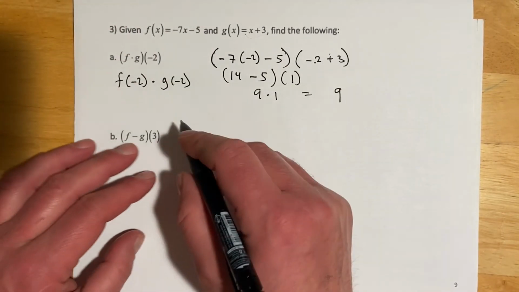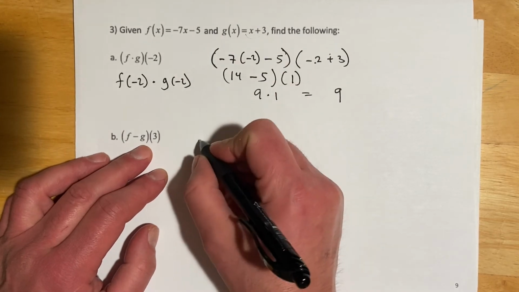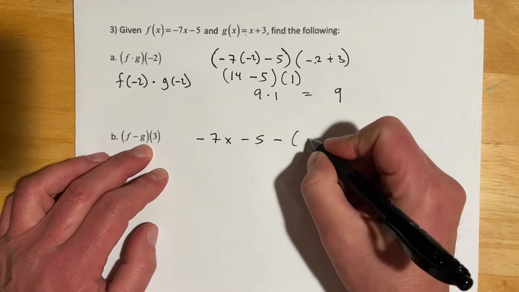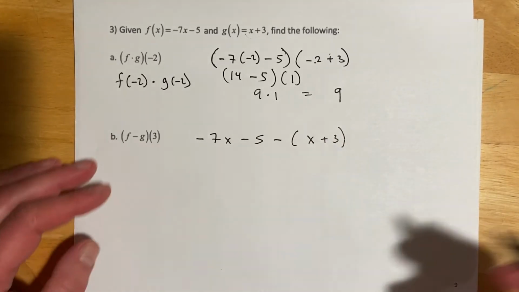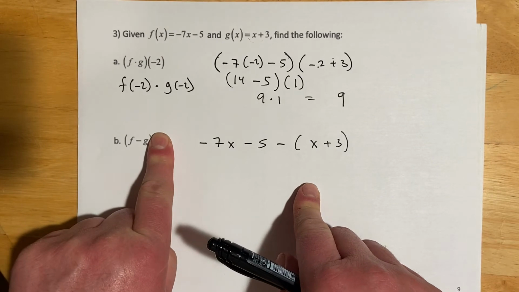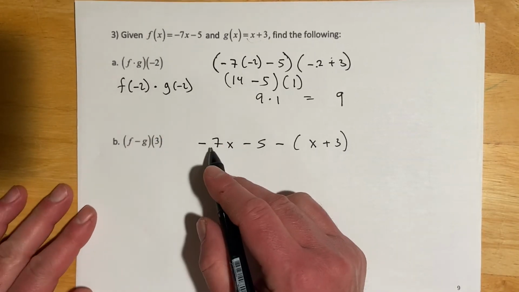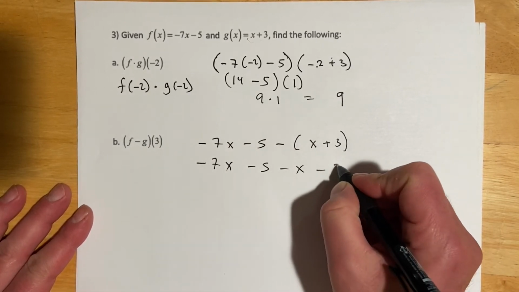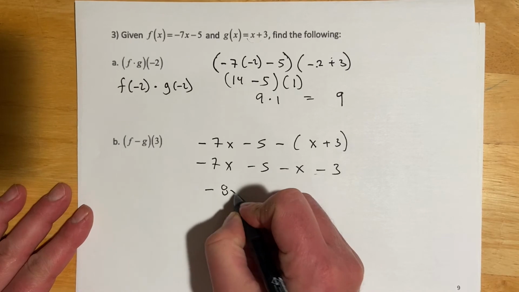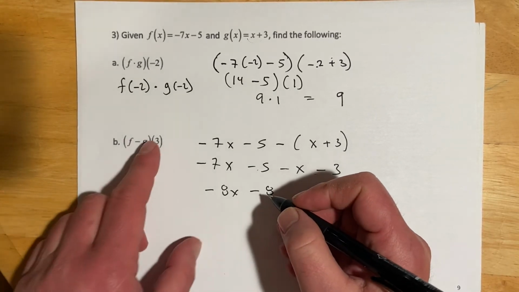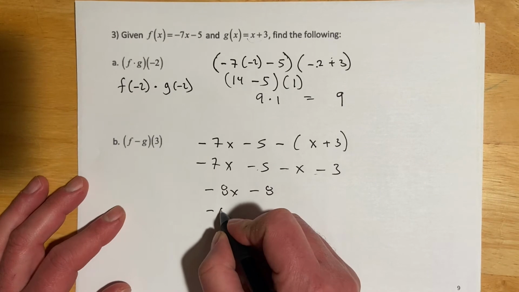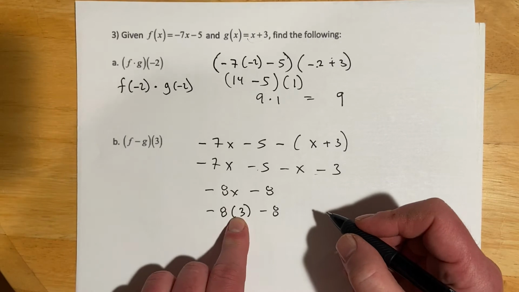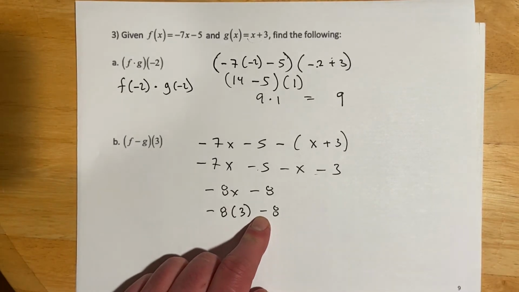And so, again, just to show I can do it in either order, let me do this first as negative 7x minus 5 minus x plus 3. So I'm just doing the algebra first, and then I'll evaluate second. So that would be negative 7x minus 5 minus x minus 3, or negative 8x minus 8. So if I plug the 3 in there, now I got negative 8 times 3 minus 8, or negative 24 minus 8 would be negative 32.